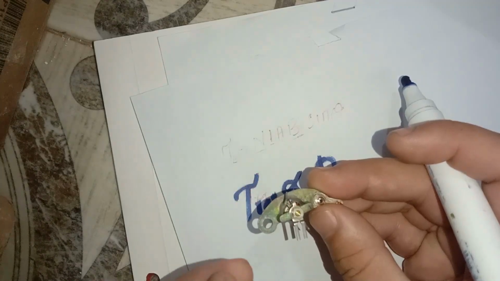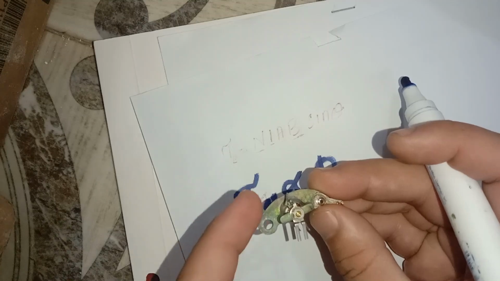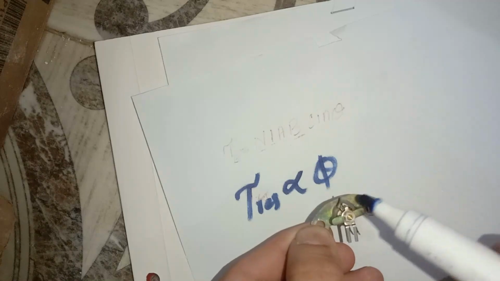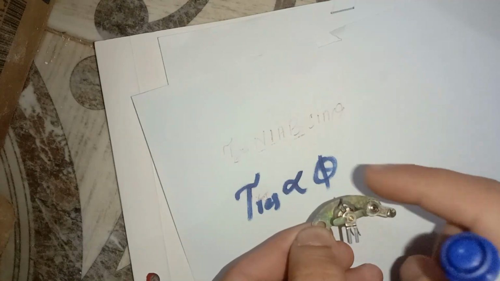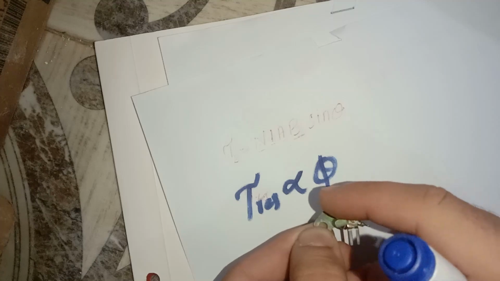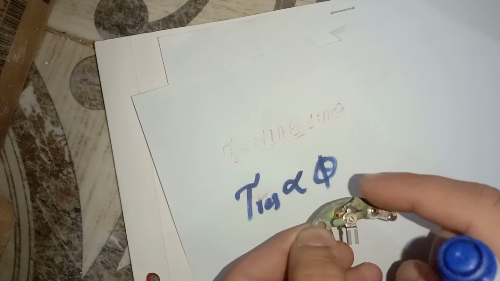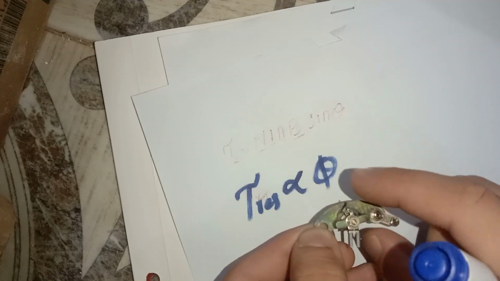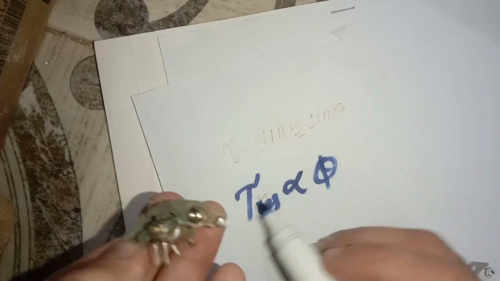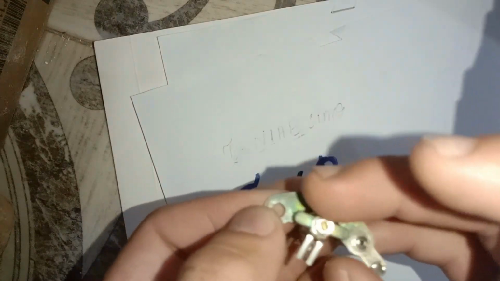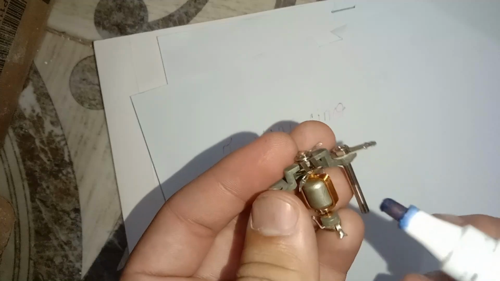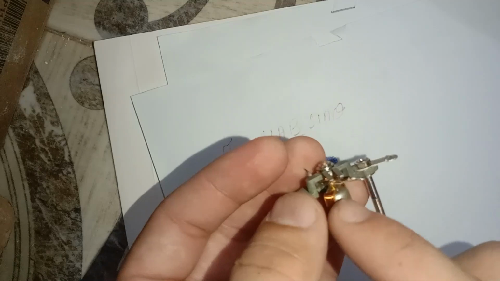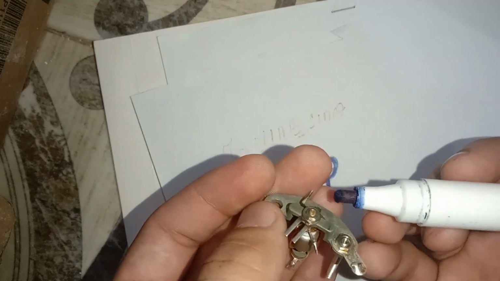If we provide the current to the coil, it will move and make an angle, and that angle is given by phi. If it rotates more, then that phi will be more.